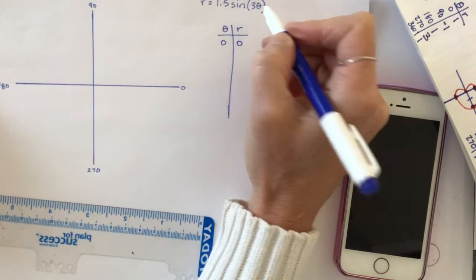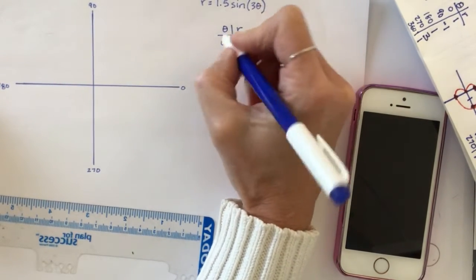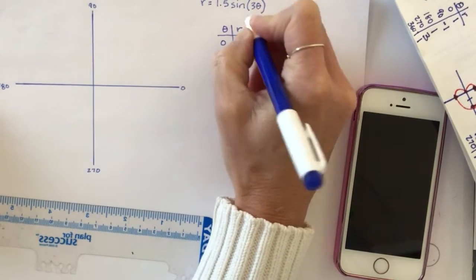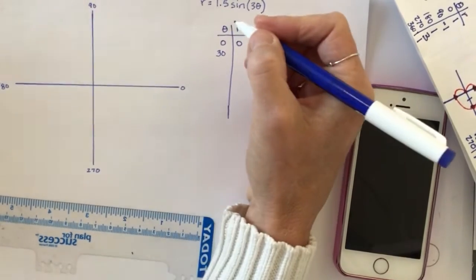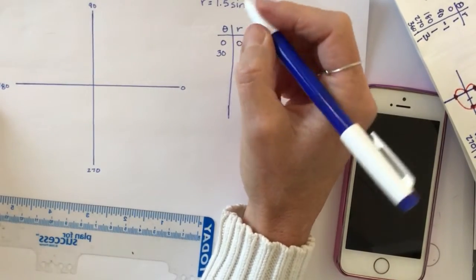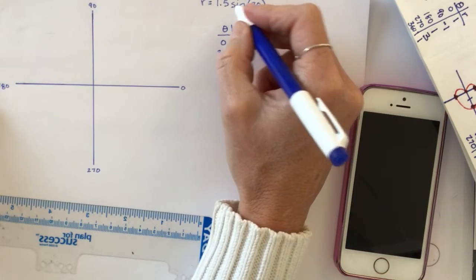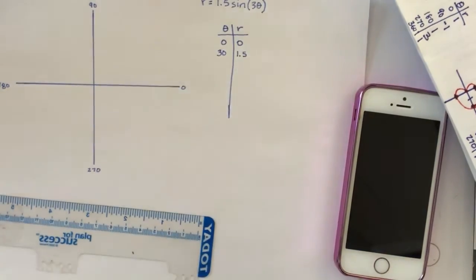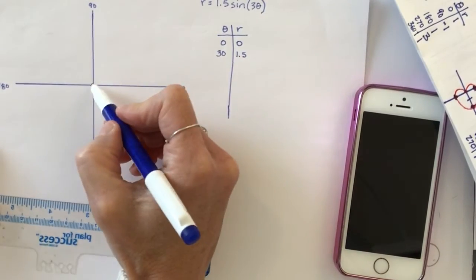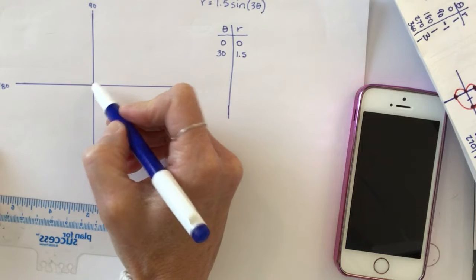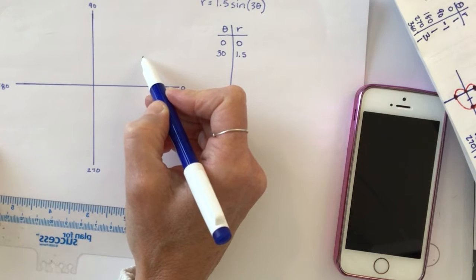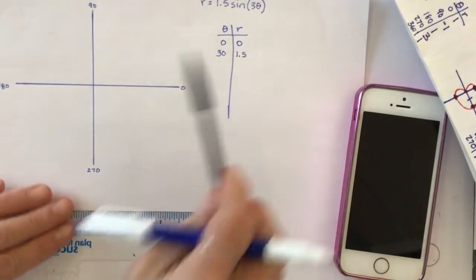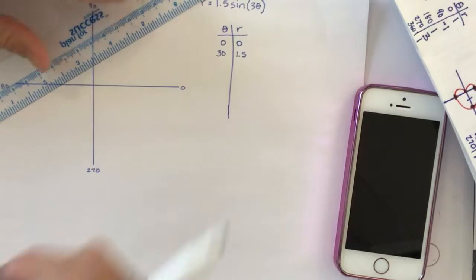And 3 theta, right, if I put in 30 degrees, I go 3 times 30 is 90. I know what that's going to be, right? So 3 times 30 is 90, sine of 90 is 1. So then I get my 1.5. And so then you can see why the petal is along that 30-degree line. That furthest point out is going to be 1.5.